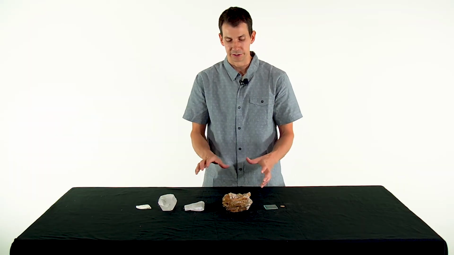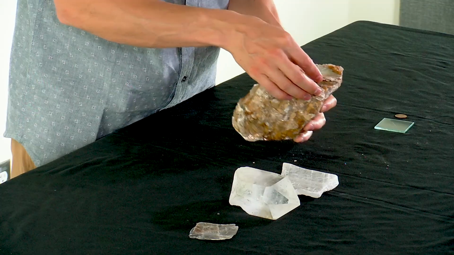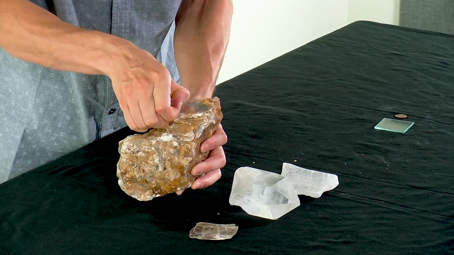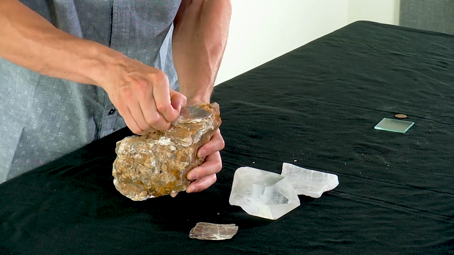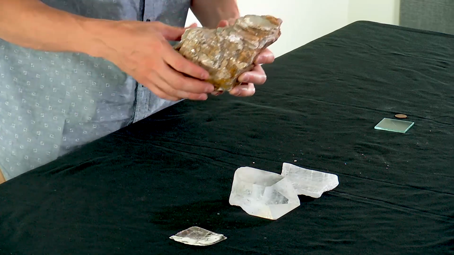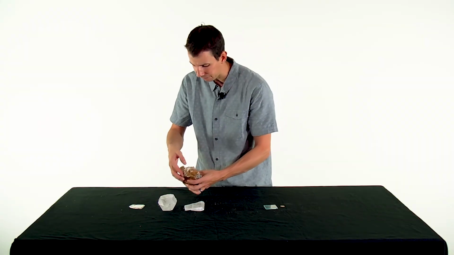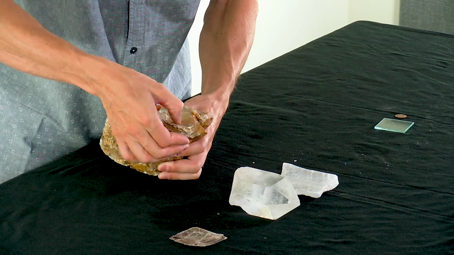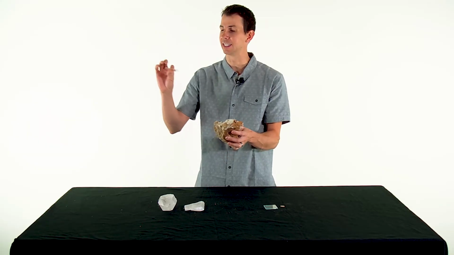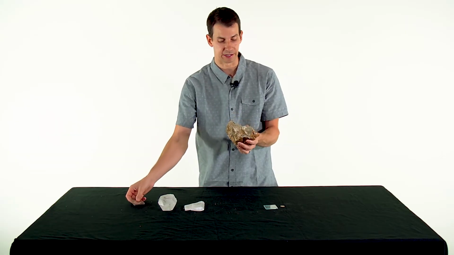Now if I look at this rock, right off the bat, I notice that there is this mineral that has the same sort of cleavage plane where I can just peel it apart. So that seems to match up with this really well. Let's see if it has the same hardness. My fingernail could scratch that. Can my fingernail scratch this? Yes, it can. So this mineral within this rock is the same as this. Both of those are muscovite.